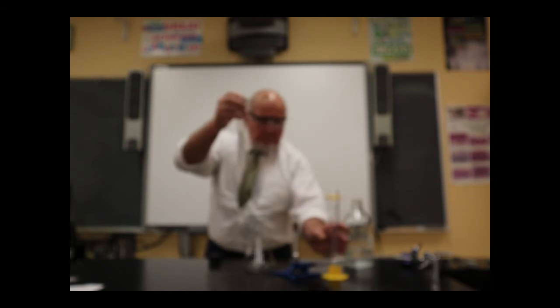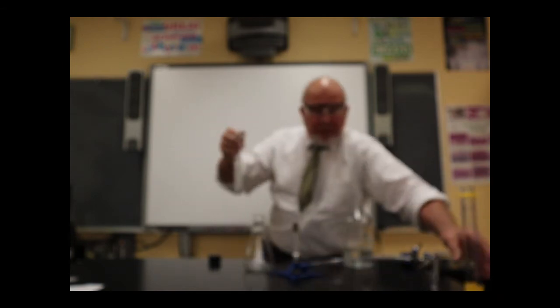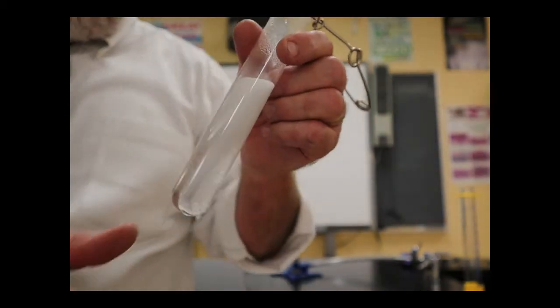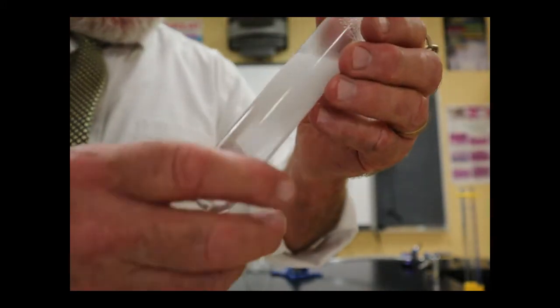Add a little bit more. This means I'll have a little bit more to evaporate off, which is the unfortunate thing, that it'll take a little bit longer to evaporate off all that water. So let's see here. It's going pretty good.